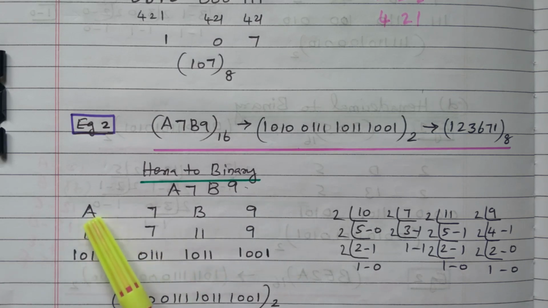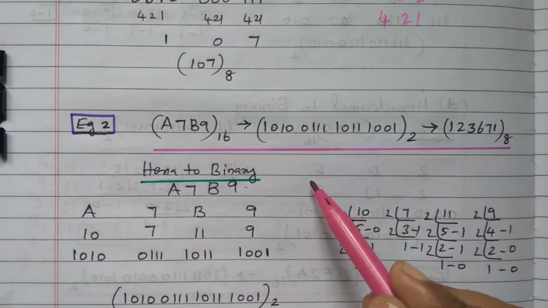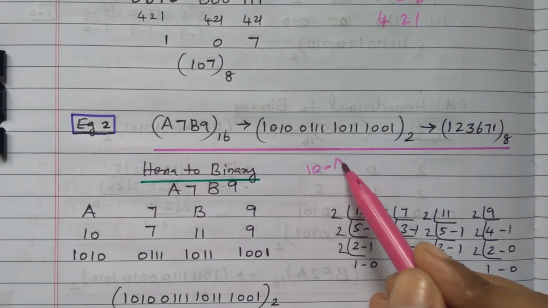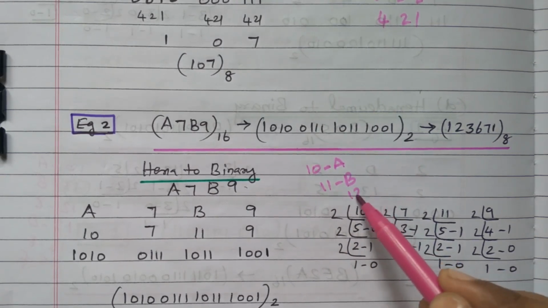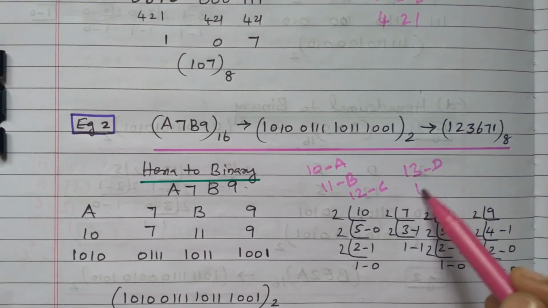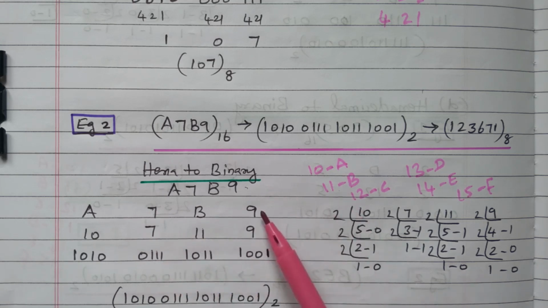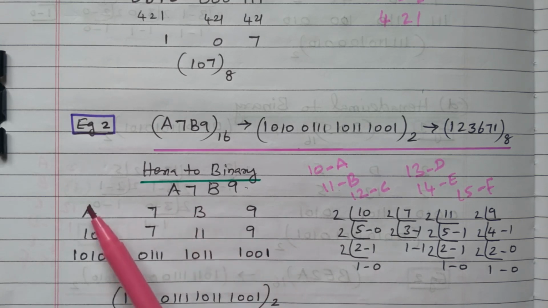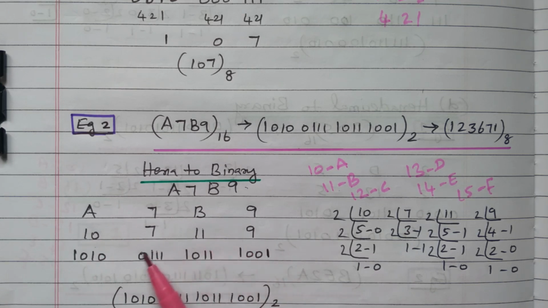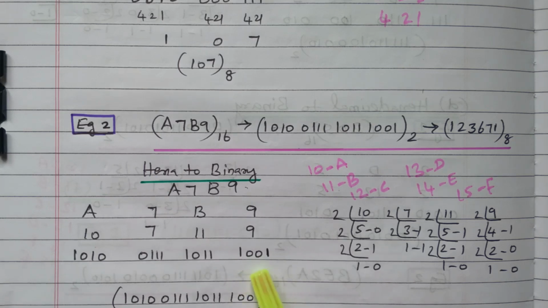A7B9. Right? So the A7B, what is the A value? In hexadecimal we have up to 0 to 9 as in decimal. From 10 onward, 10 is nothing but A, 11 is B, 12 is C, 13 is D, 14 is E, 15 is F. Right? So that A is nothing but 10, then 7 as it is. B is nothing but 11, 9 as it is. Right? So the given hexadecimal number, each and every digit is written separately. A is equivalent to 10, B is equivalent to 11. Now we need to convert each and every digit into binary and write in 4 digits. I already told the grouping techniques, hexadecimal means we need to convert into 4 digits.